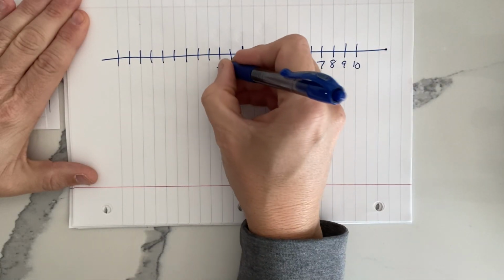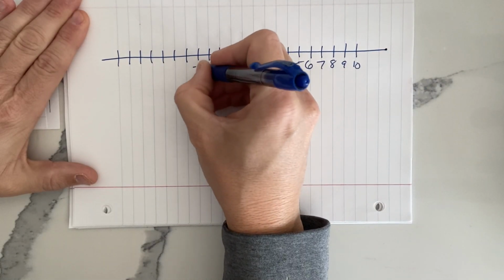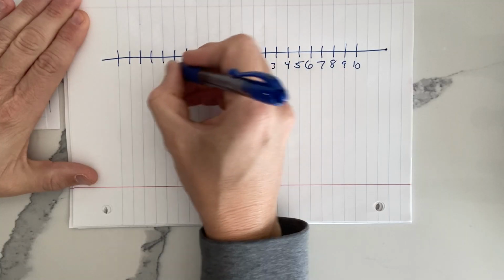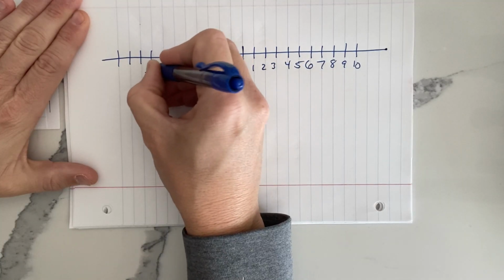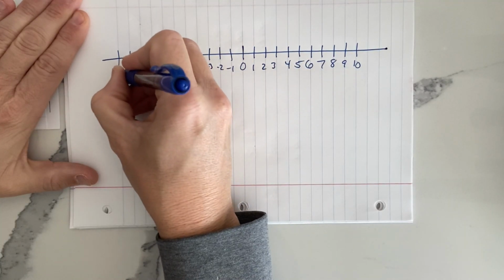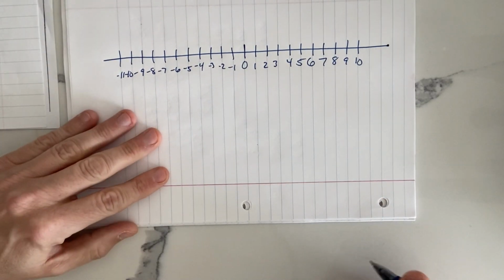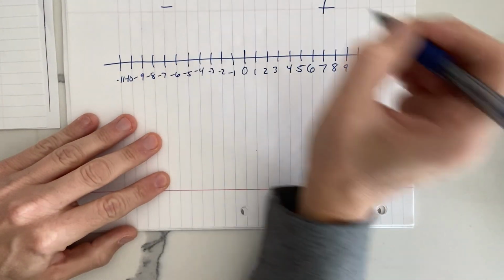That'd be -1. Remember, everything left of the 0, or the bottom of the 0, is always negative, right? Okay, so this is positive land and this is negative land, right?